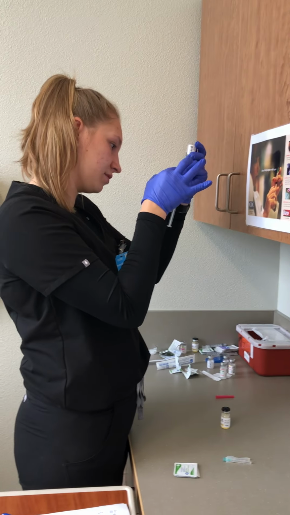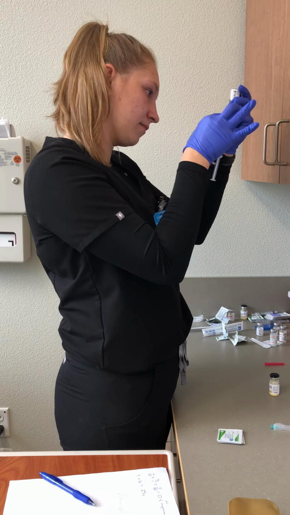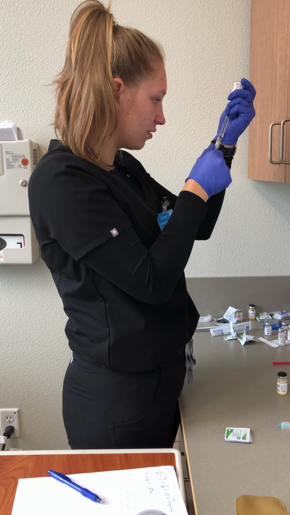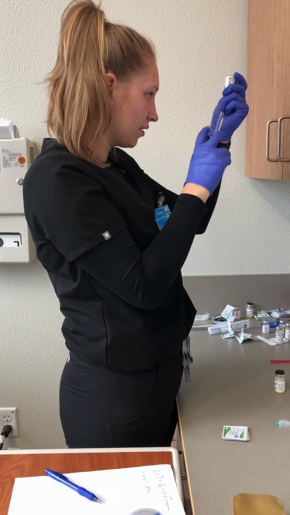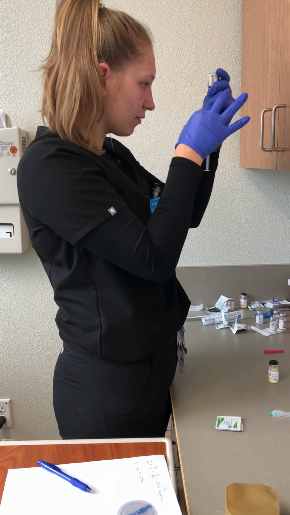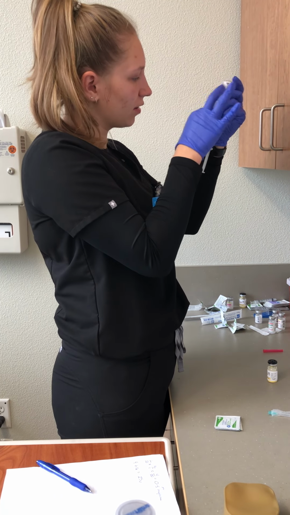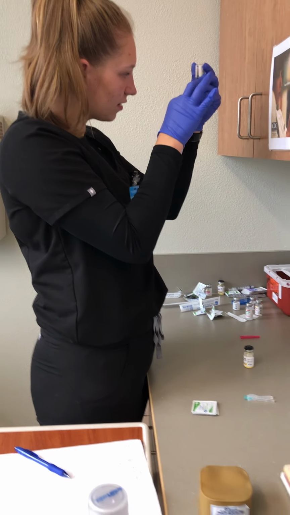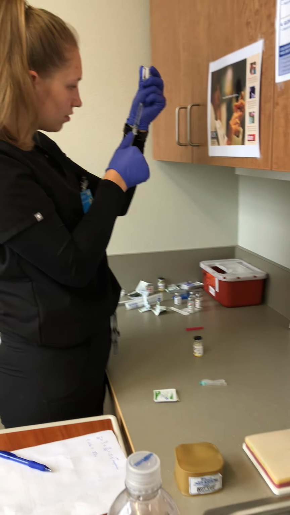Move this bubble up to the top. Okay, I'm going to pull back past there, so then that way I can work on getting this last bubble out.